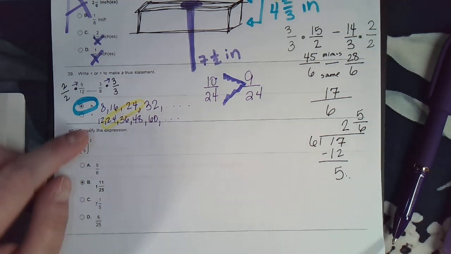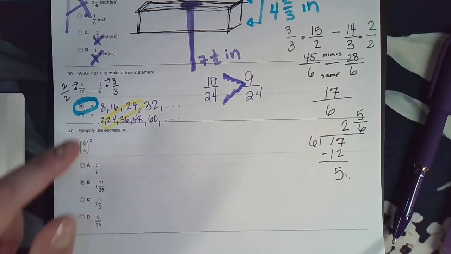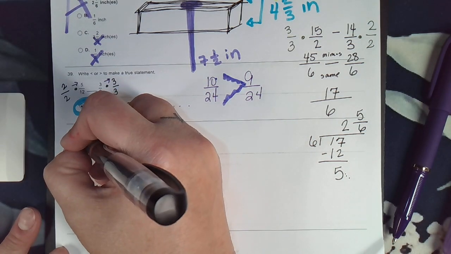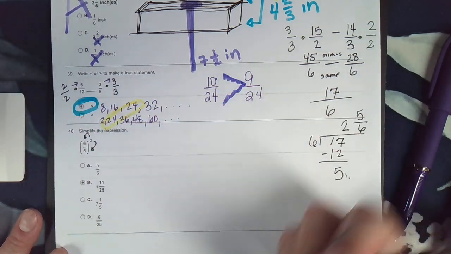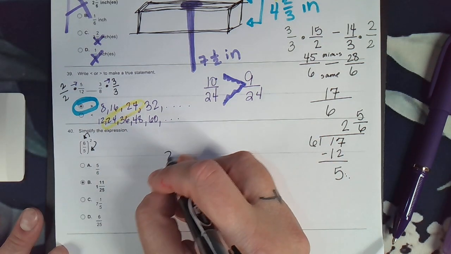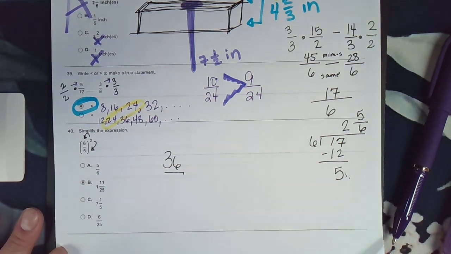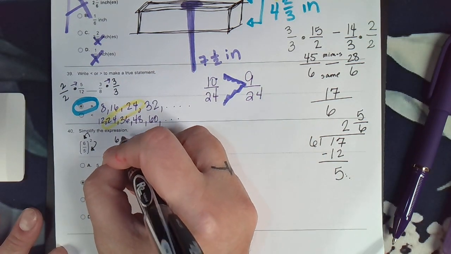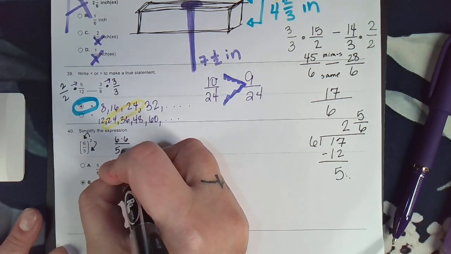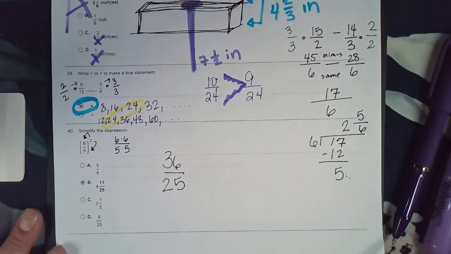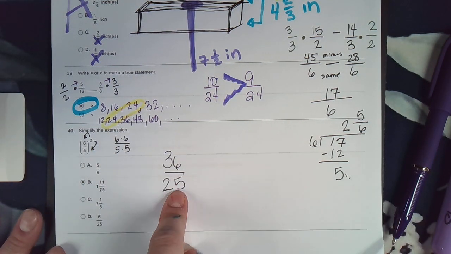All right, let's look at 40. It says simplify the expression. Well, when you square a fraction, you square both pieces. So 6 squared means 6 times 6, which is 36. On the bottom, 5 times 5 is 25. But if you look at the answer choices, none of them look like this.